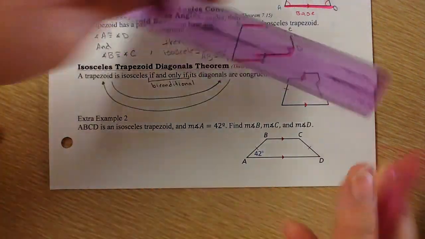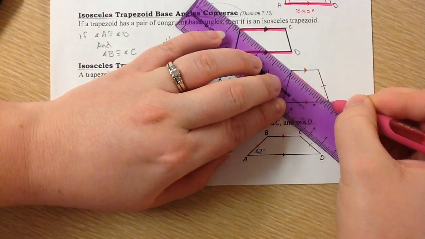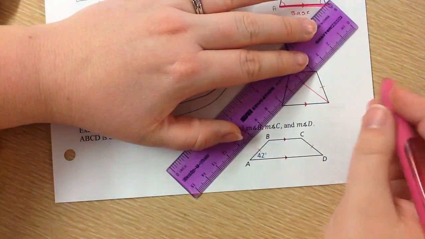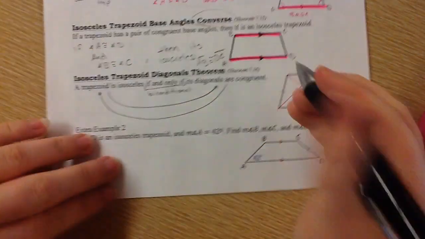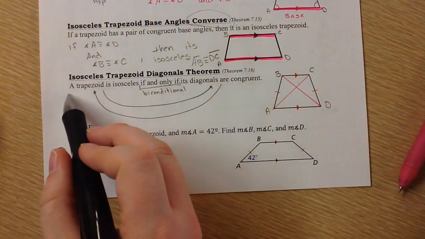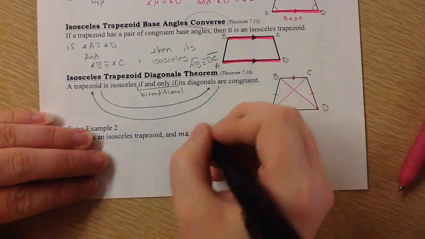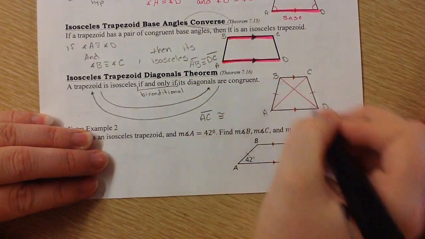So if I draw this diagonal in, and then this diagonal in, let's label our points again so we can talk about them, A, B, C, D. So if a trapezoid is isosceles, then its diagonals are congruent. So that means A to C would be congruent to B to D.